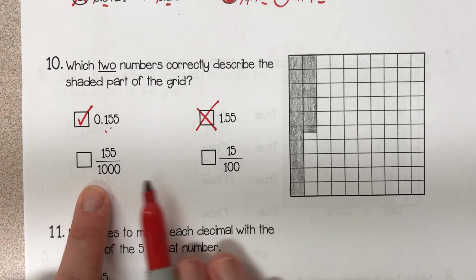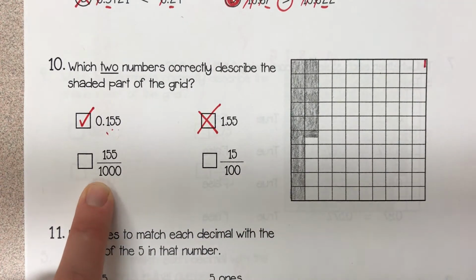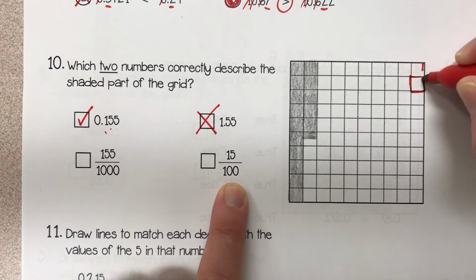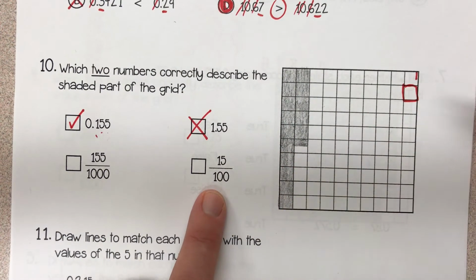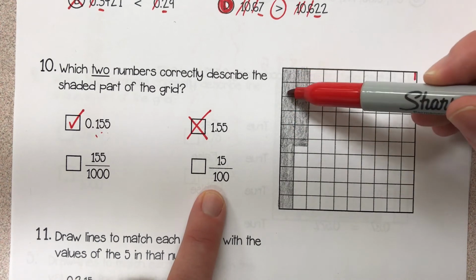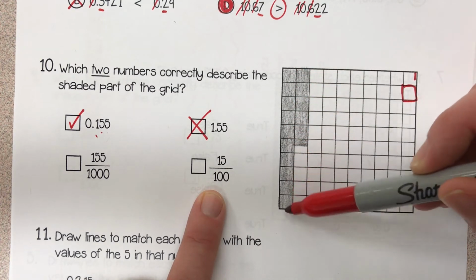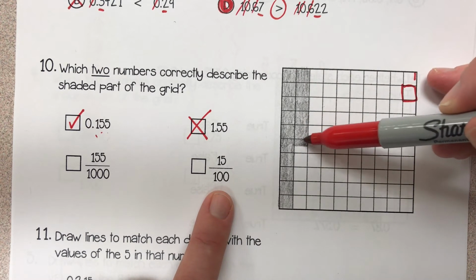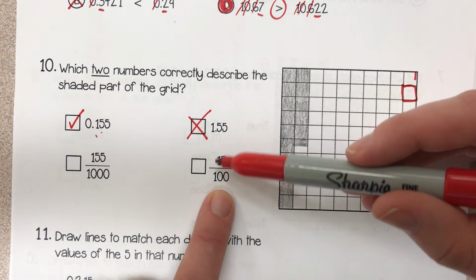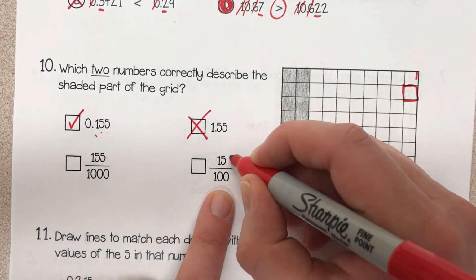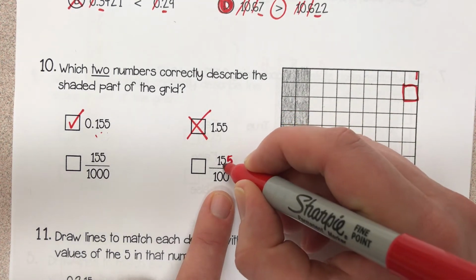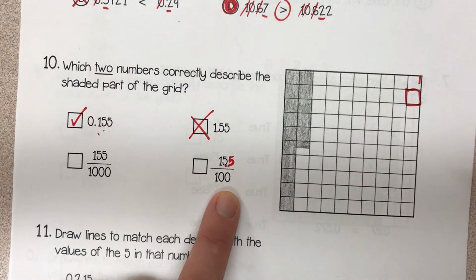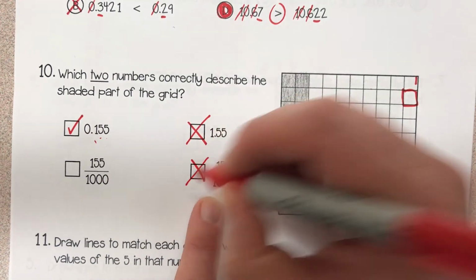Now, do we have 155 little thousandths bars filled in, or do we have 15 hundredths bars? Remember, these are the hundredths. So let's look at the 15 hundredths. Let's count up our hundredths. We have 1, 2, 3, 4, 5, 6, 7, 8, 9, 10, 11, 12, 13, 14, 15. We do have 15, but we have this extra half here that is not written. If it was 15.5 out of 100, that would be correct, but it only says 15, so that's not correct.